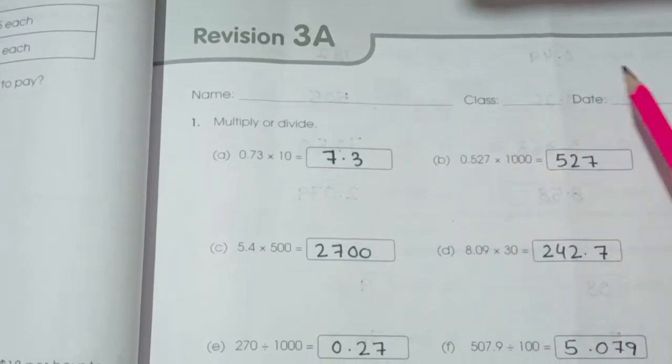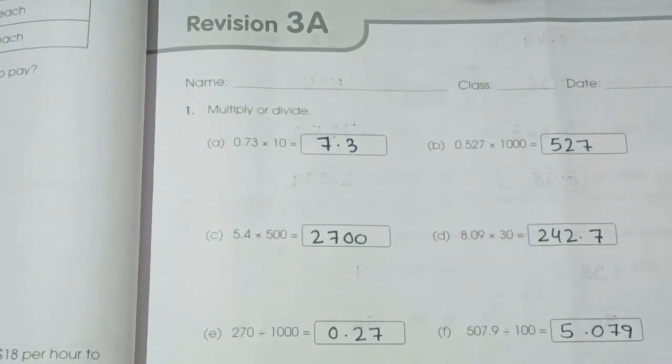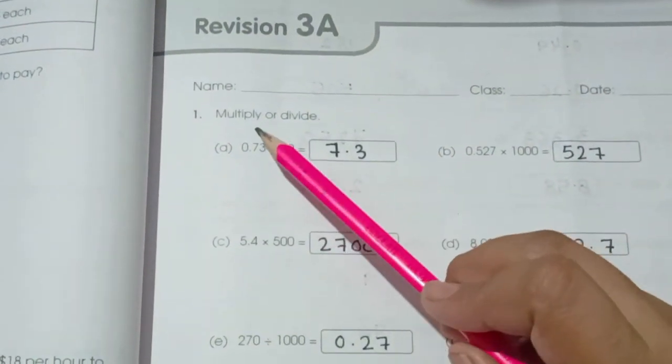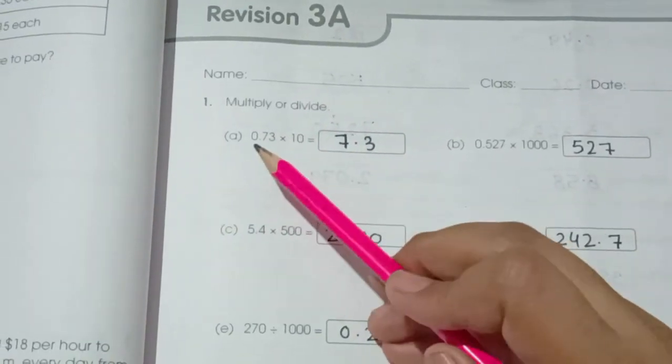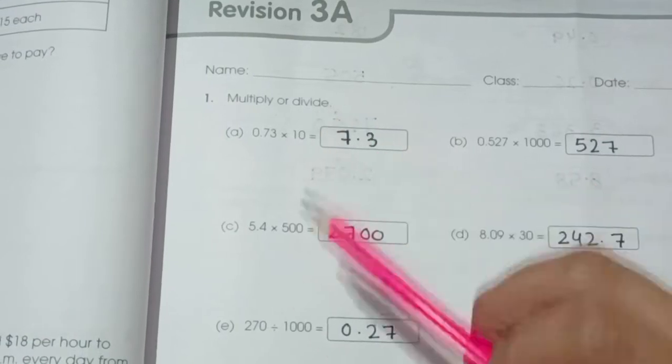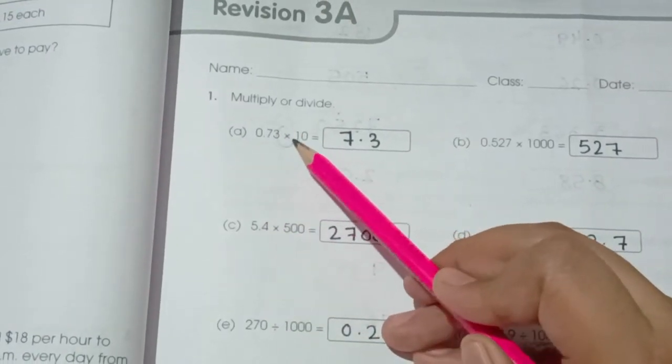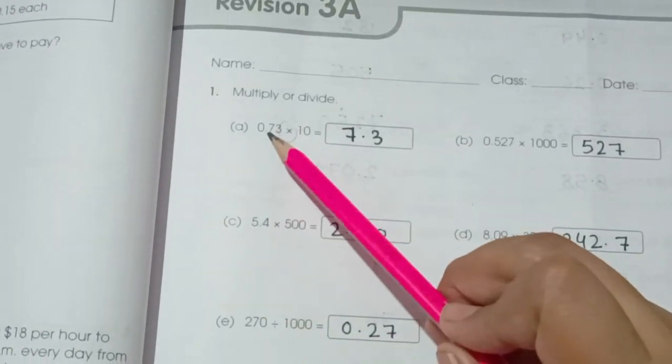Name, class and date. Page number 69. Number 1 is multiply or divide. In this section we have to multiply the sum or divide the sum. So number 1 is the question of multiplication.